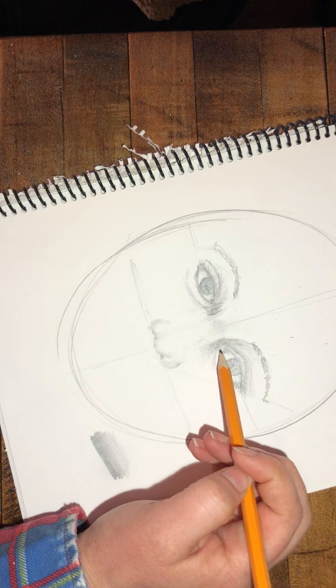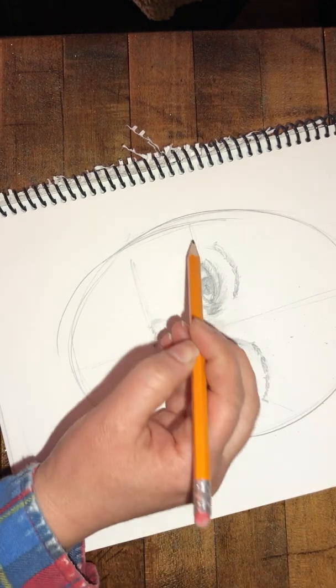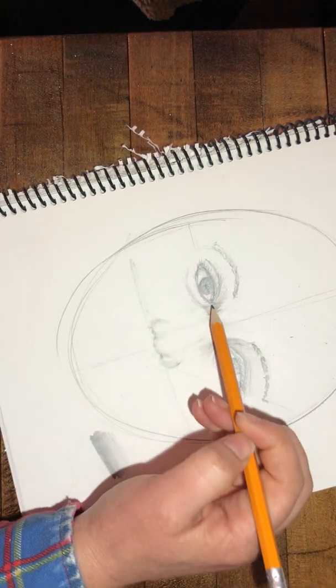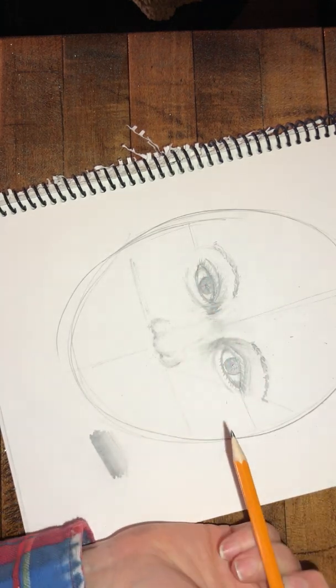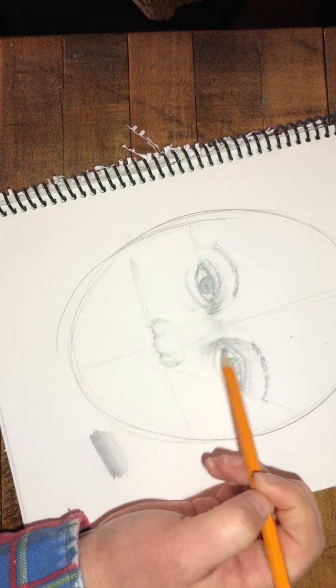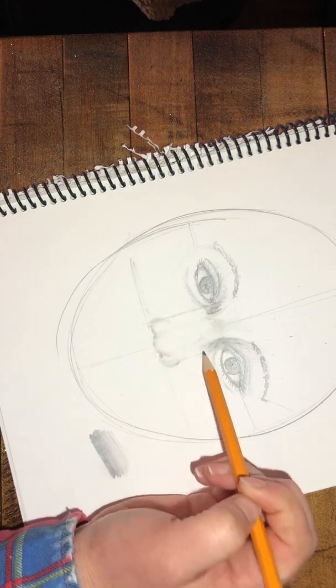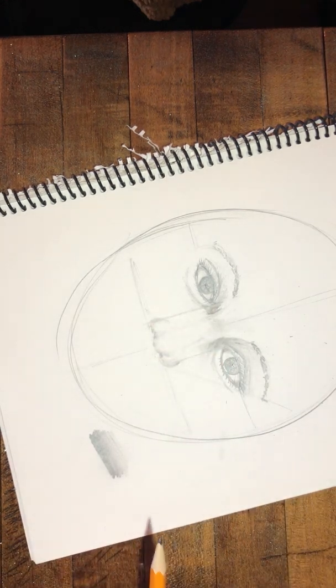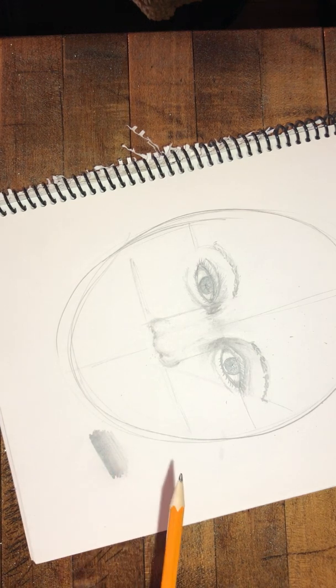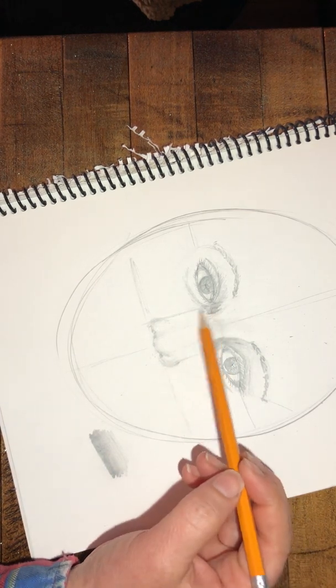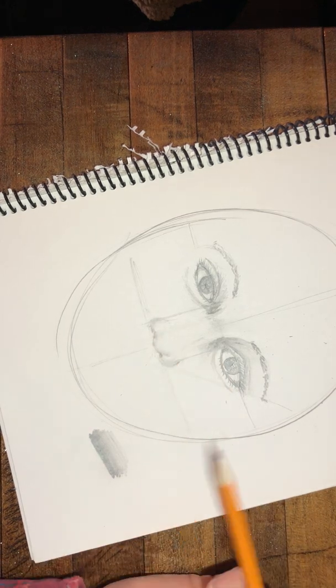All right, so we talked about the fact that when you split your head into 5 eyes wide, the center section should be equal to each of the sizes of your eyes. It should also be equal to the width of your nose. Now, some people's noses are wider, some people's noses are narrower, but on an average, you're looking at that space being the width of the nose.